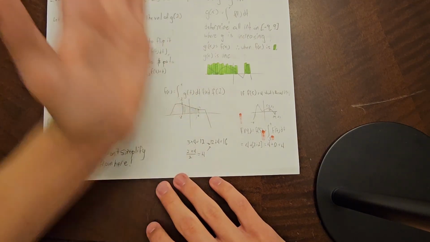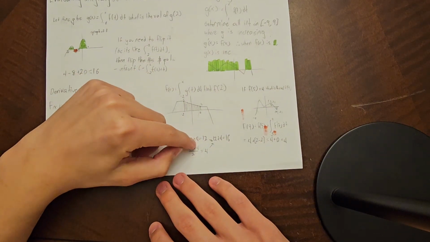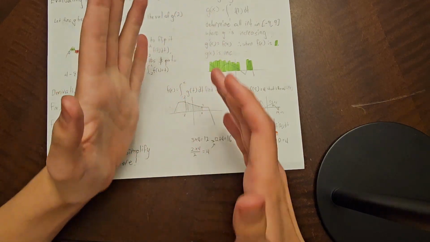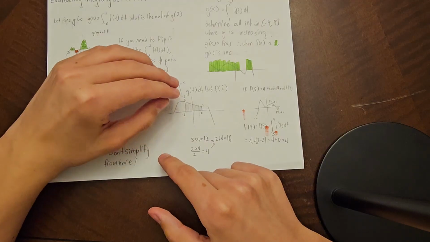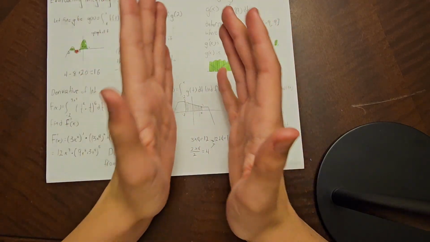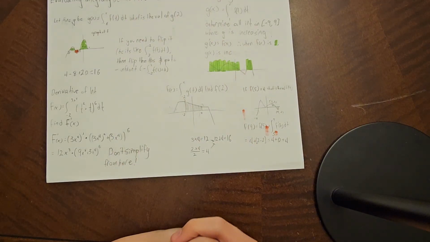That's our height. Our width is still 4. So we do 3 times 4, that gets us 12. So you add those two together, 12 plus 4 is equal to 16. That gets you the area. When you're looking for the answer to the antiderivative, you are finding the area of what's inside those lines. That's basically all that you're doing.